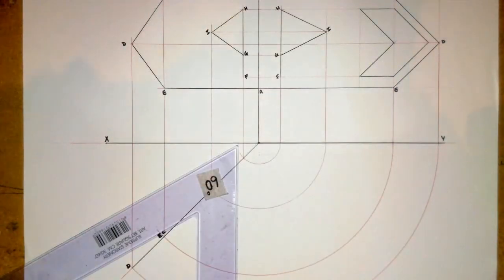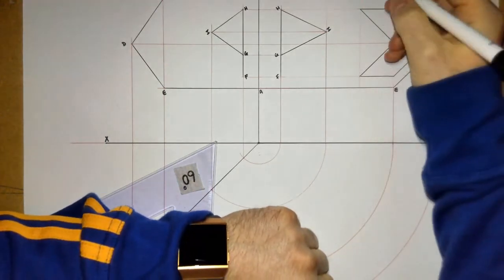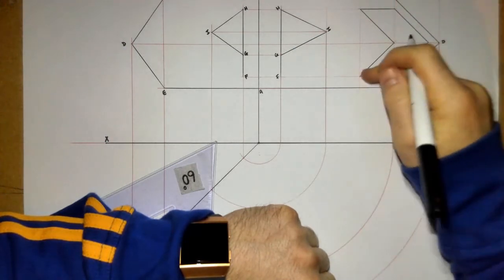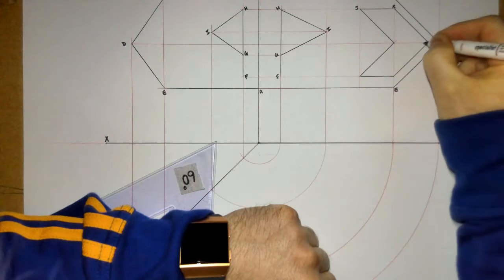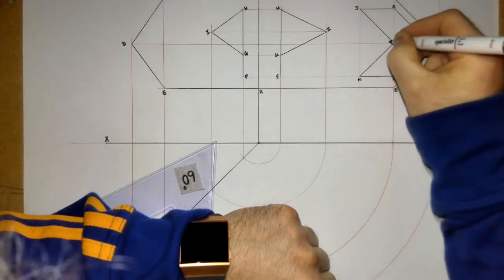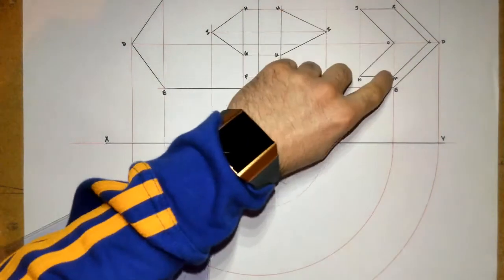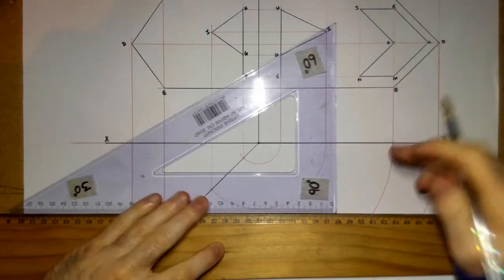Okay, now finally we're on to this last little bit of a portion in here, okay, this little arrow. So I'll continue on with letters, J, K, L, M, N, O. And luckily we have K and M already projected down. It's on this one, so I just need, and also O as well, sorry.